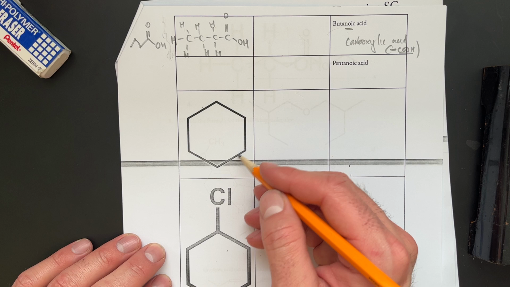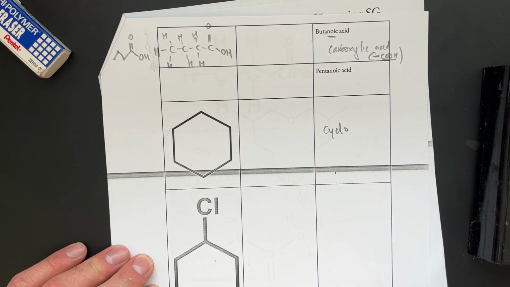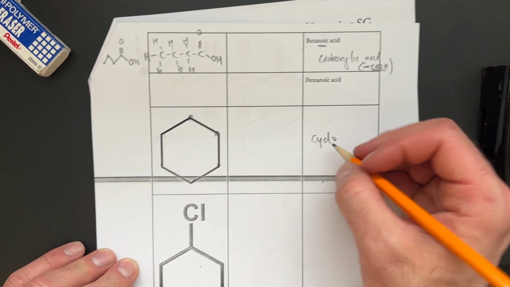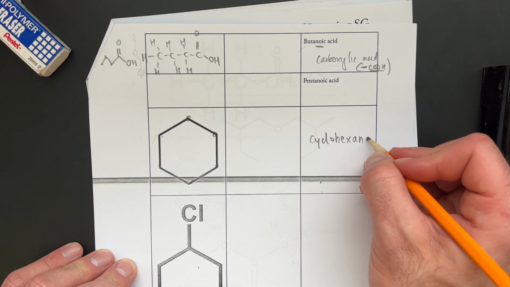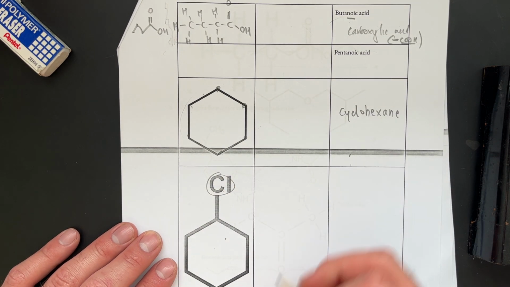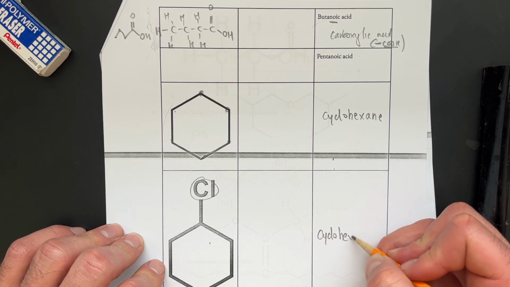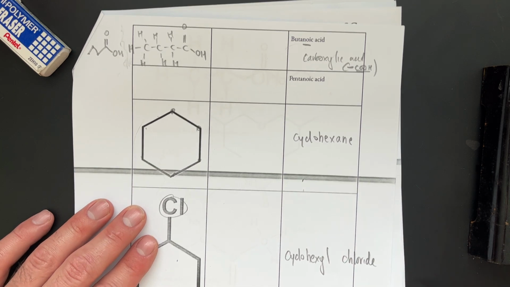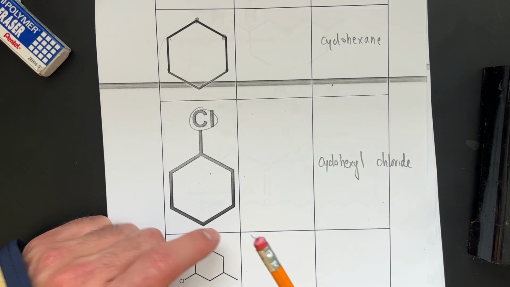All right, then we go on to this. Remember, anytime you have a closed ring, it's going to be cyclo. Now, how many do we have? It's going to be 1, 2, 3, 4, 5, 6. So this is cyclohex. There's no double bond, so it's just hexane. Okay, so cyclohexane. Now here we're adding on a chlorine group, and so we can call it cyclohexyl chloride. Okay, so cyclohexyl, we turn it into yl, and then chloride, for that chlorine that we added.